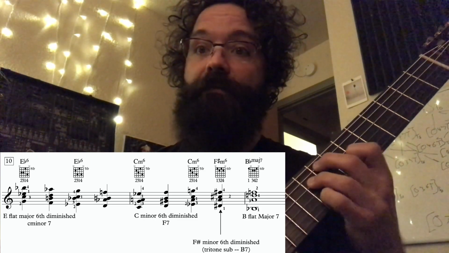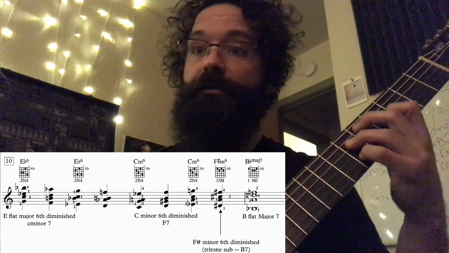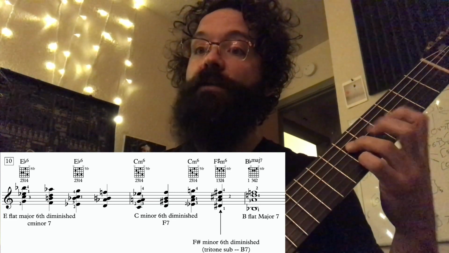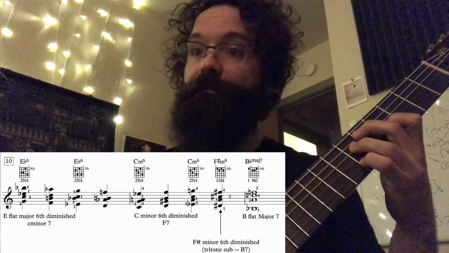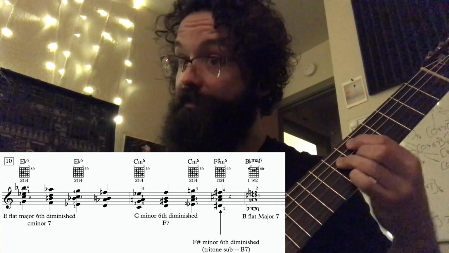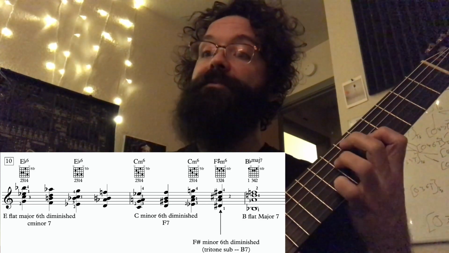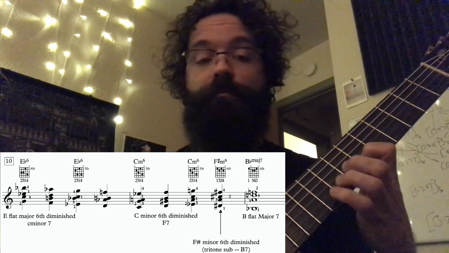Let's keep going. So we have E flat major 6 diminished in example 10, right? So now this is what would be the 2 chord, C minor 7, and now I'm going to C minor 6, and I went down to this, C minor 6, and then F sharp minor 6. And that's that tritone sub filling in the gap, which is really nice. I'm not even thinking about making that happen. It just happens because the voicings work so well.